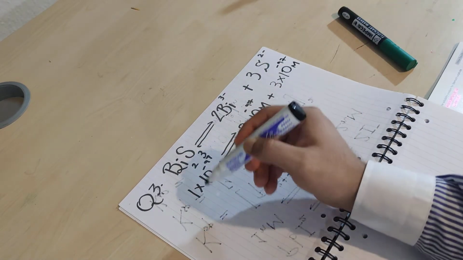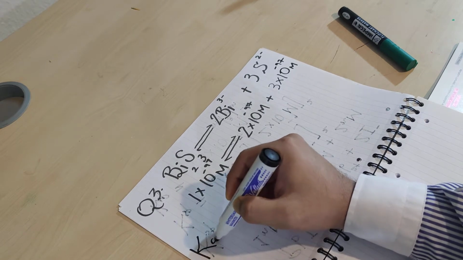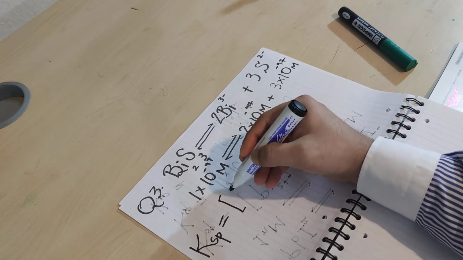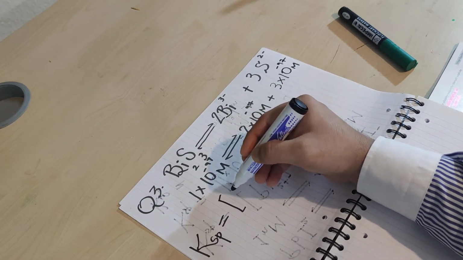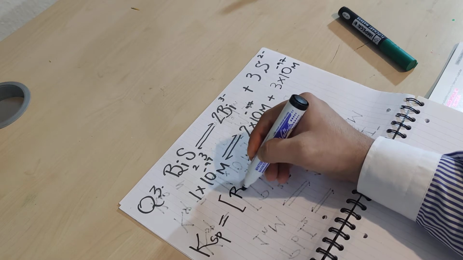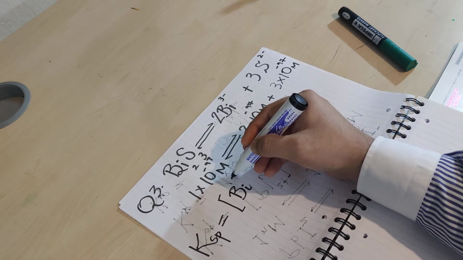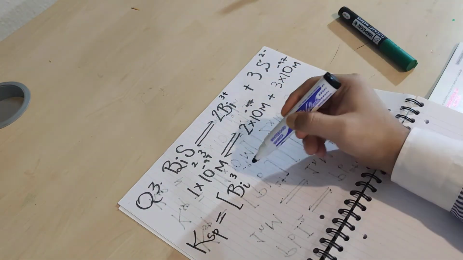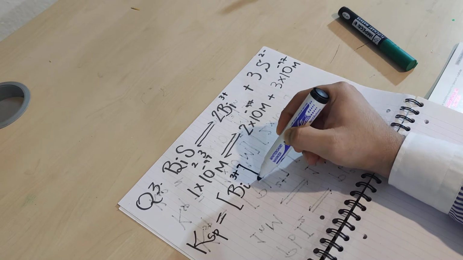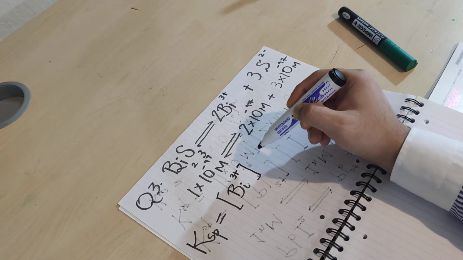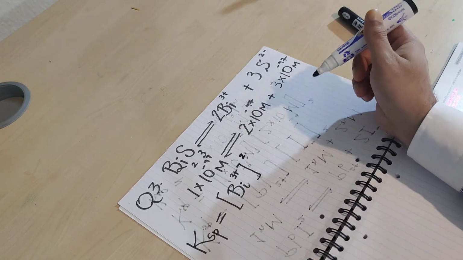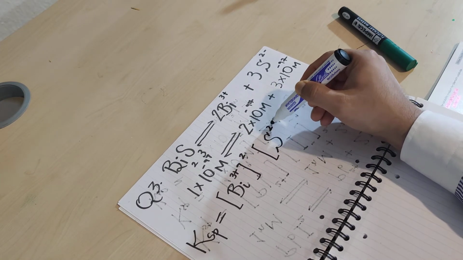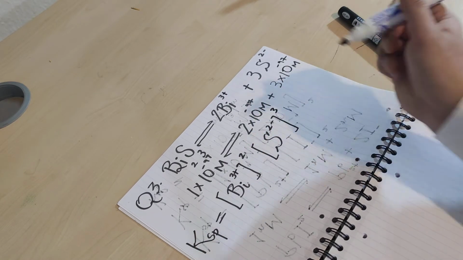Now when you're calculating the solubility product, the multiple would transform into exponent. I'm so sorry, it should be 3 positive, I apologize, 3 positive squared multiplied by sulfide double negative cubed.